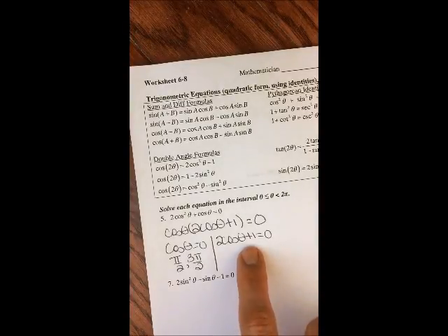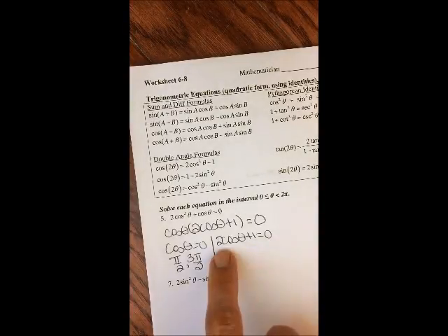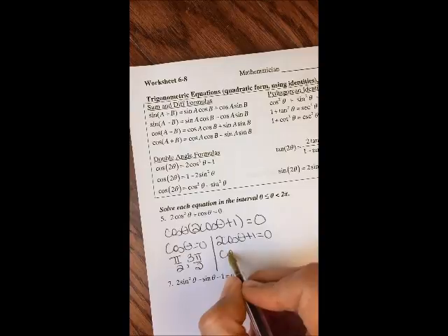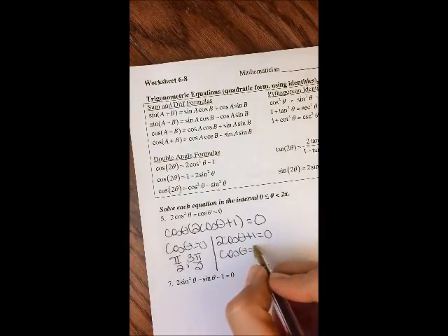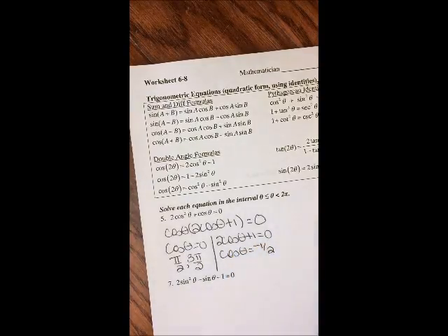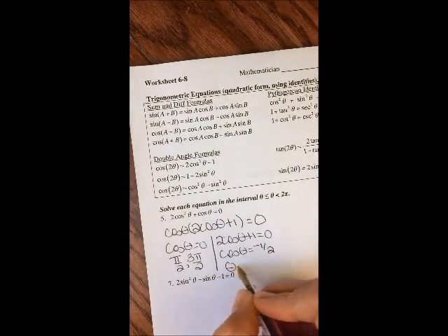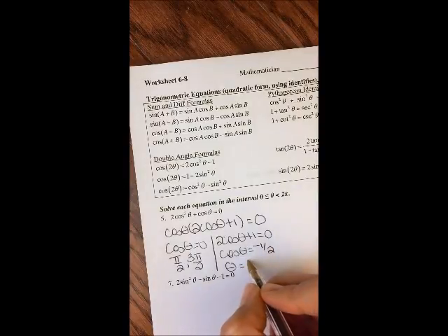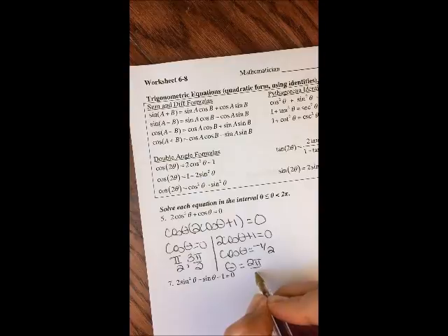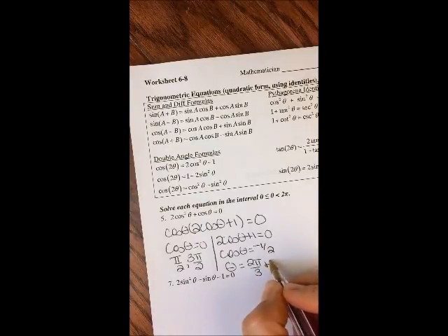On the second side, I have to subtract 1 first and then divide by 2. So we have cosine theta equals negative 1 over 2. Cosine is negative 1 over 2 in quadrant 2 and 3. So theta is going to equal 2 pi over 3 and 4 pi over 3.